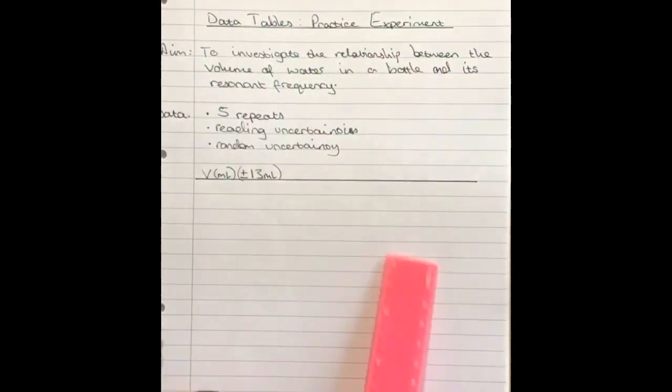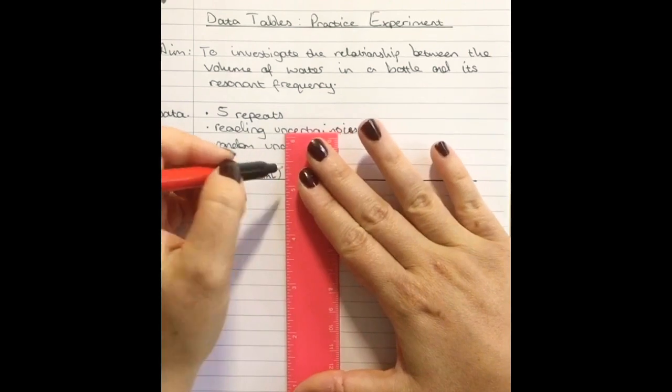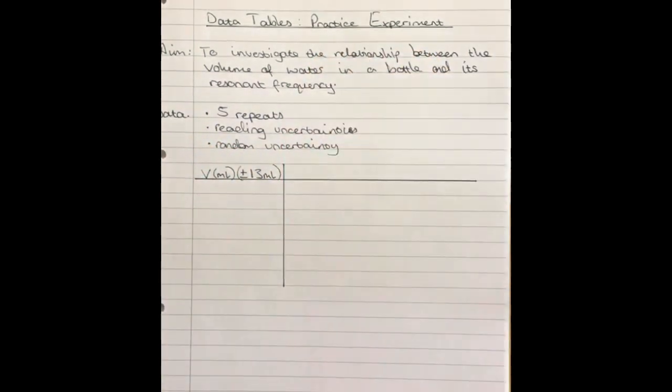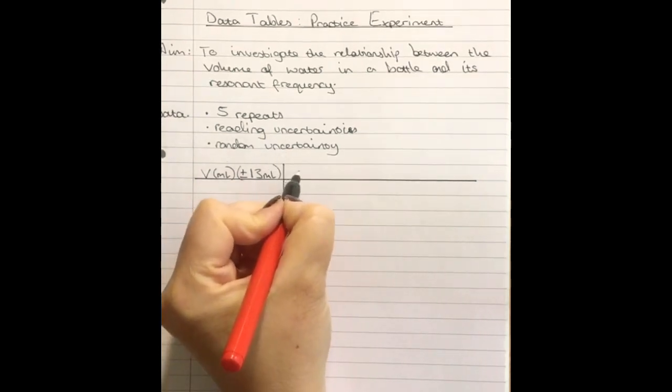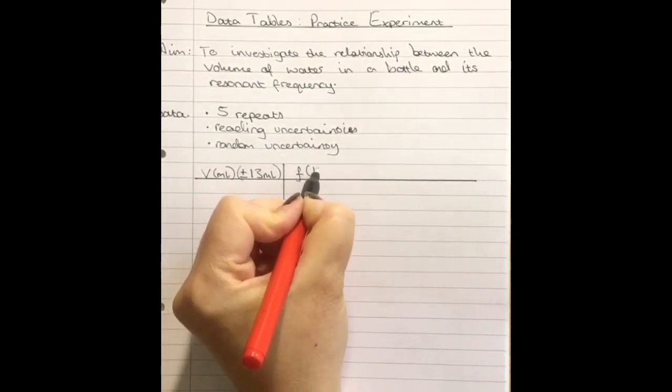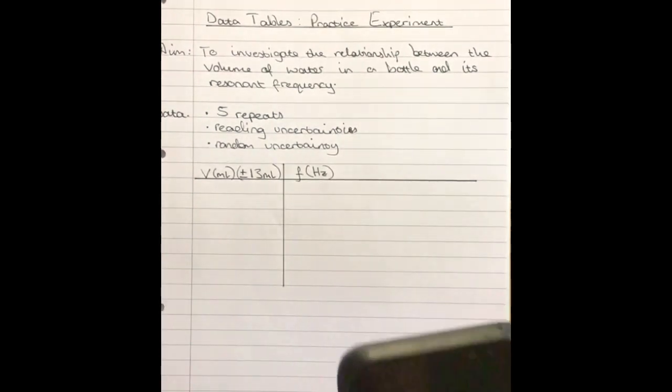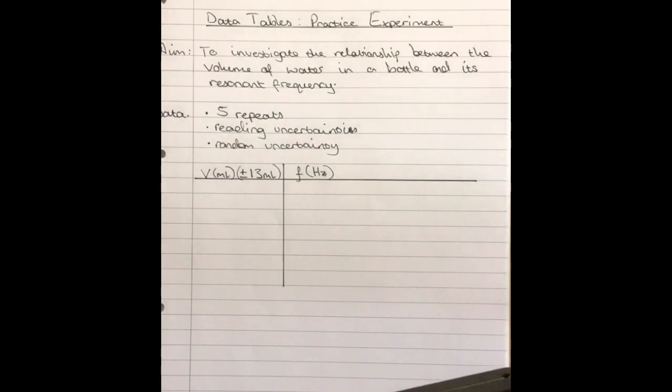Okay. And that is everything I need for my independent variable. It doesn't get repeated. It has a reading uncertainty. My dependent variable is my frequency. So again, just the symbol and its unit. And let's have a look at the reading uncertainty for the Firefox frequency app.